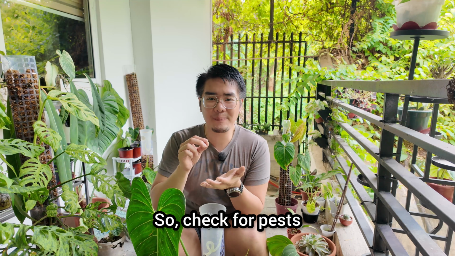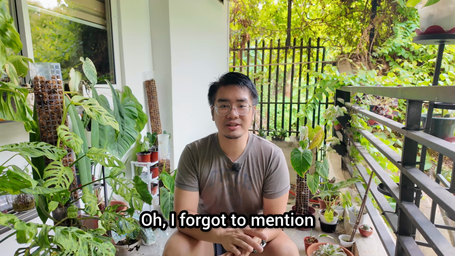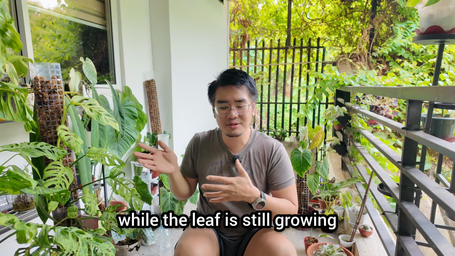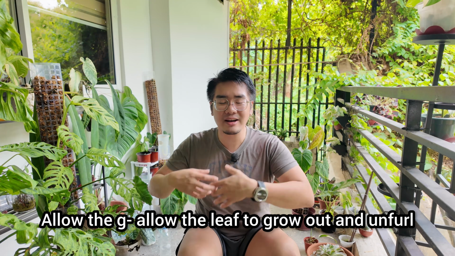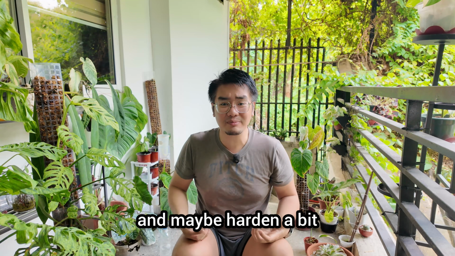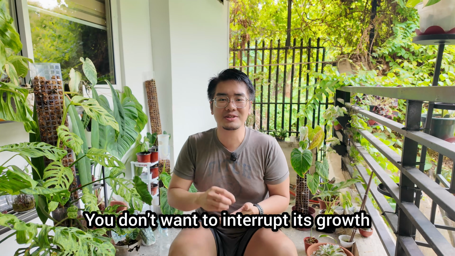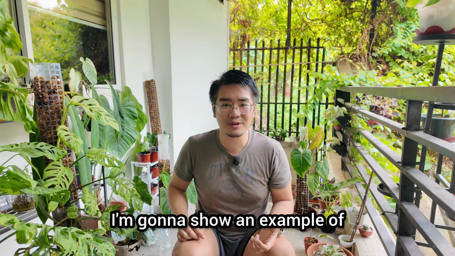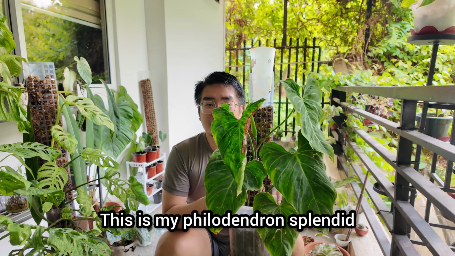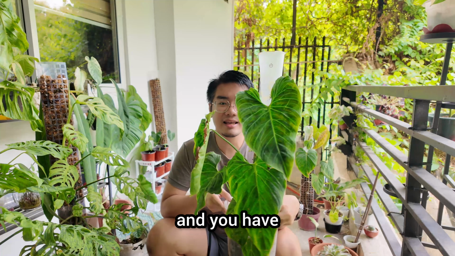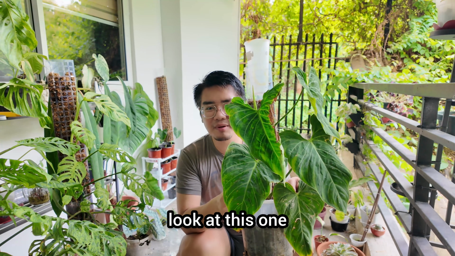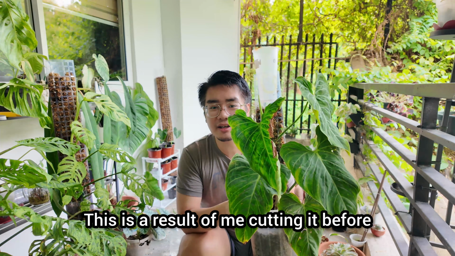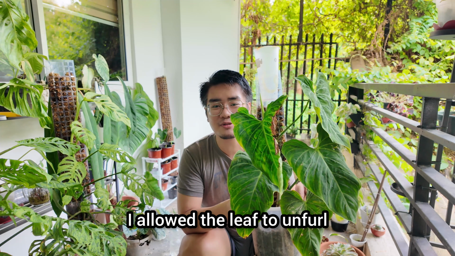So check for pests. Oh, I forgot to mention, if you're doing a cutting, make sure you don't cut while the leaf is still growing. Allow the leaf to grow out and unfurl and maybe harden a bit before you start cutting. You don't want to interrupt its growth. I'm going to show you an example of what an interruption looks like. This is my Philodendron Splendid and it has beautiful leaves. However, look at this one. This is a result of me cutting it before I allowed the leaf to unfurl.